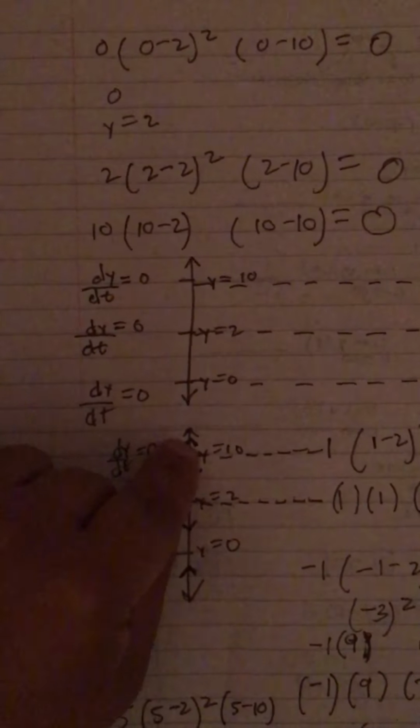When you look at the graph, anything above 10 will be constantly increasing. We may not know what it's heading towards because the graph doesn't go to that extent, but we will know it's increasing. If we look at any number between 2 and 10, we see that it's decreasing. So any number, not including 2, not including 10, between those two numbers will be heading towards y equals 2.